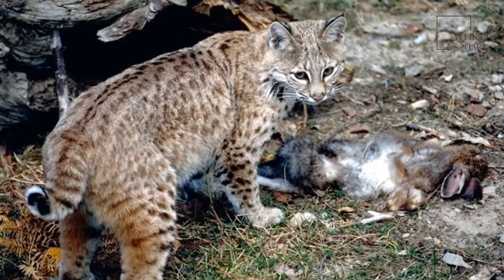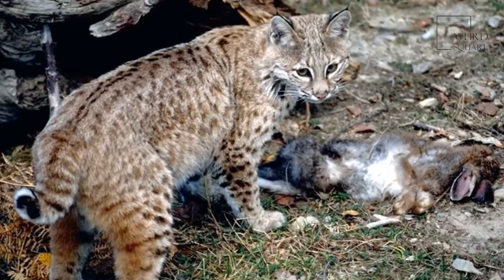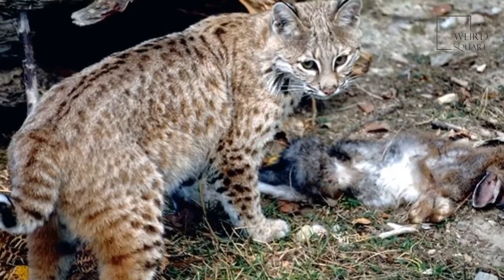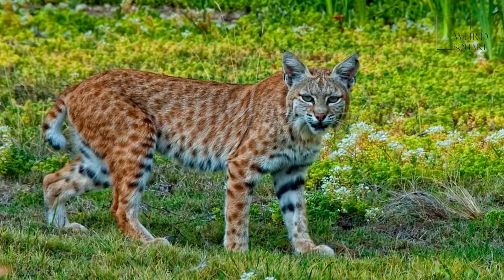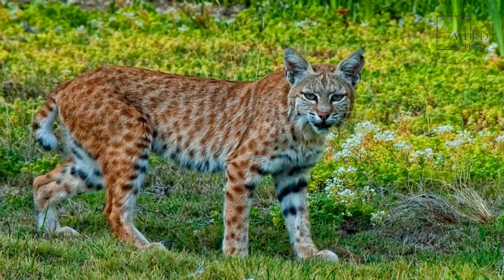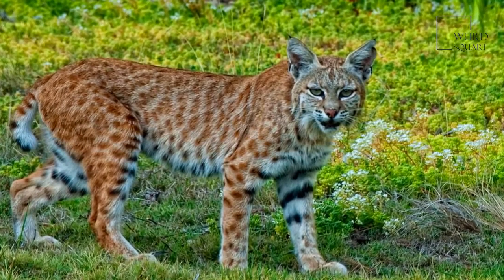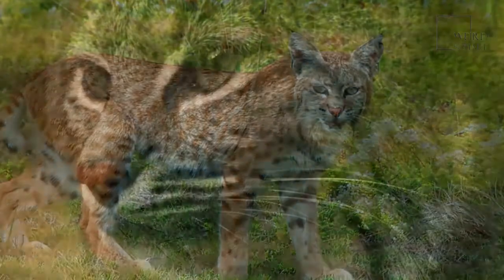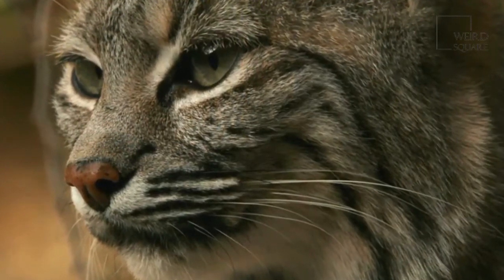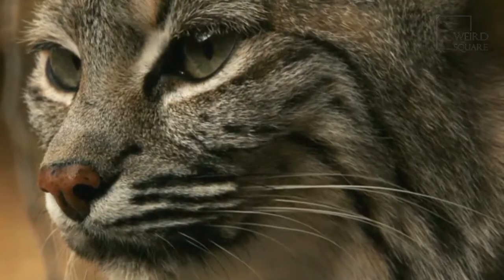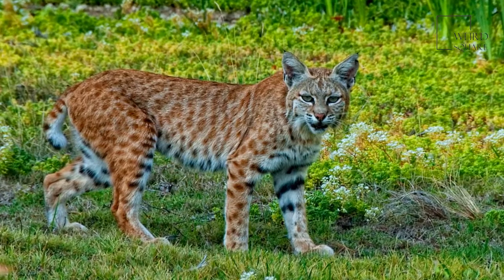Bobcats are highly territorial and mark their ranges with scents from their urine and feces and distinctive claw marks on trees to alert others of their presence. Males patrol a large home range which often overlaps a number of smaller female territories, but the two will not interact until the breeding season, which begins in the winter. At other times of the year, though, bobcats tend to avoid one another to reduce the chances of them being injured in a fight.